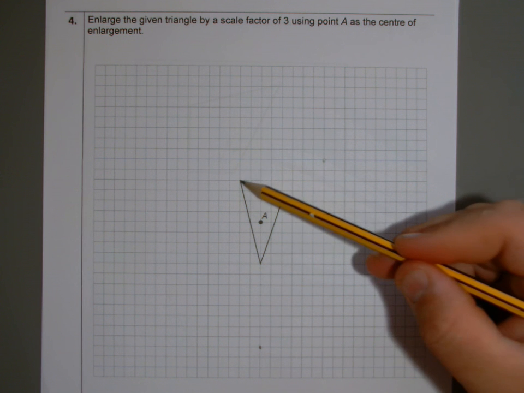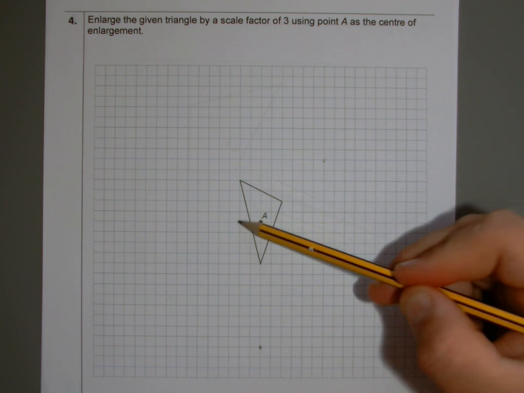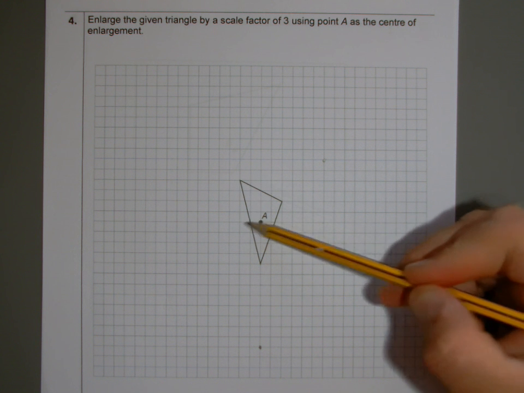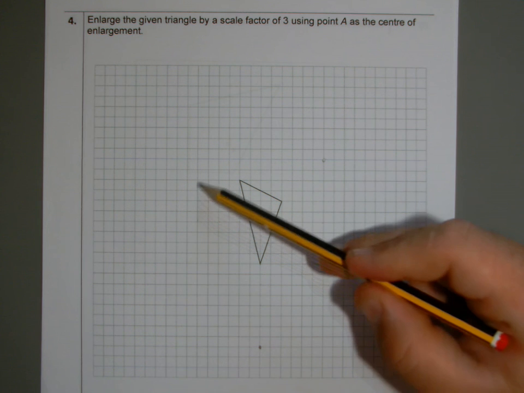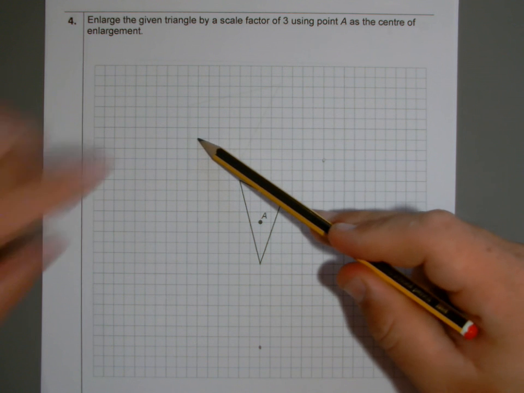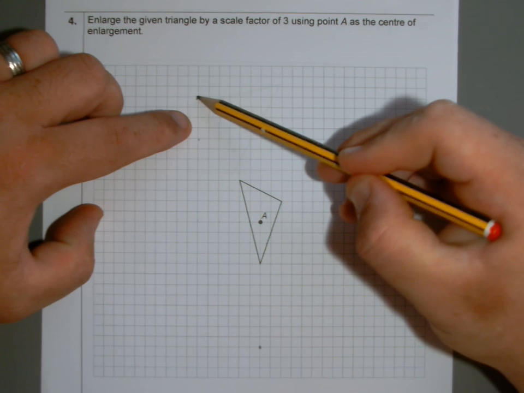And finally, the final point of the triangle. To get from A to there, I've got to go back 2 and up 4, yeah? So if I triple that, I've got to go back 6 and then up 12. So there's 4, 6, 8, 10, 12. So I'm going to end up there.